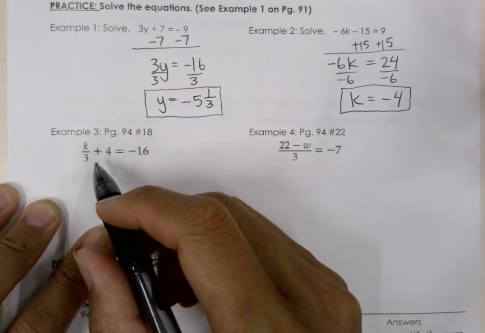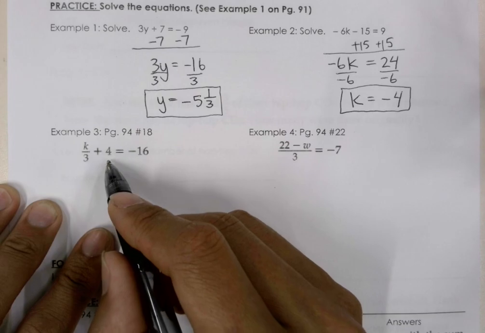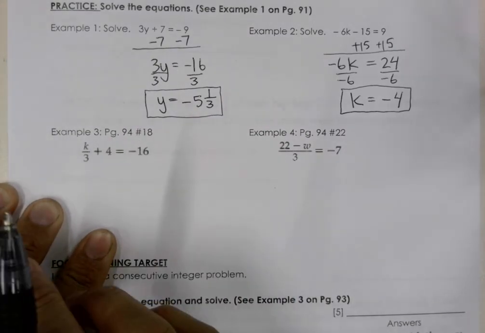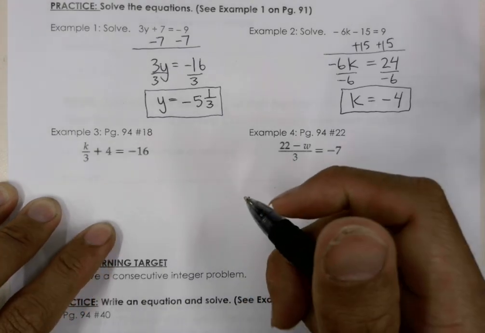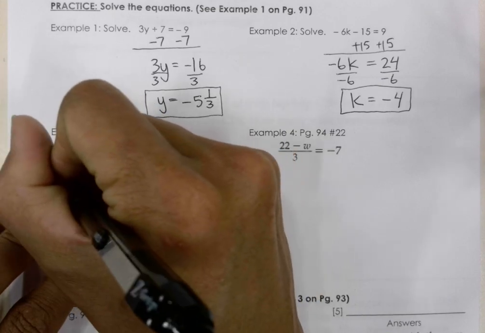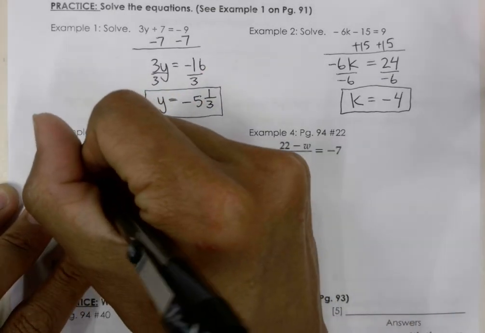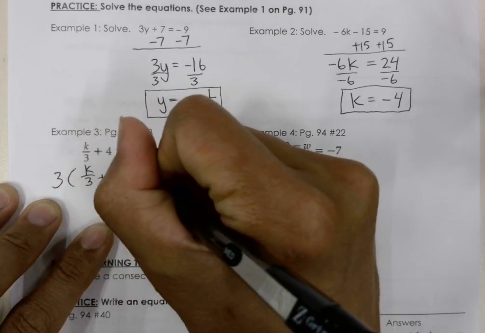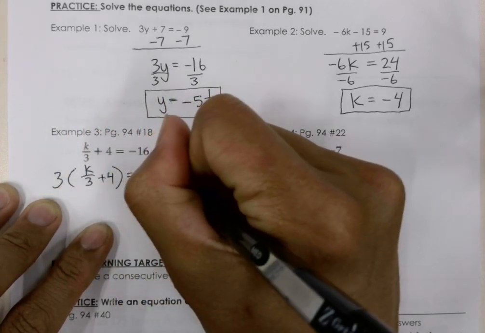But remember, we need to multiply every term on the left side of the equal sign by 3, and we need to multiply every term on the right side of the equal sign by 3. So we're going to use parentheses. 3 times k over 3 plus 4, in parentheses, is equal to 3 times negative 16.